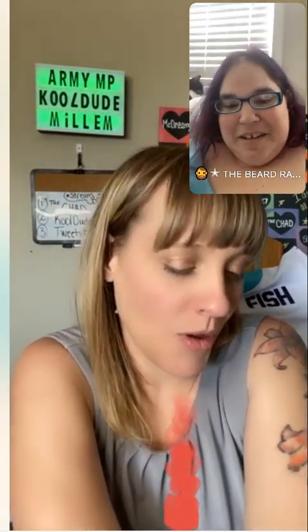Oof. 2.5. Looks too small to me. Yeah, it looks too small. So I should have more than 2 right here. This one looks good in terms of the shape.